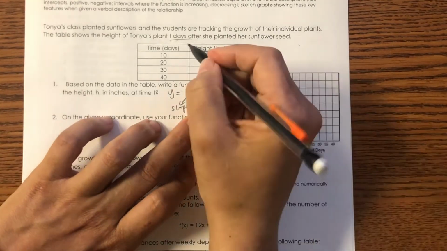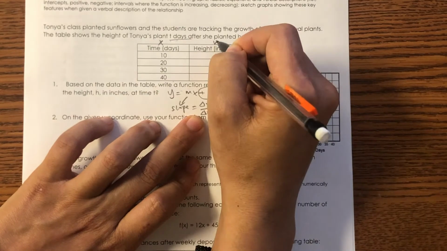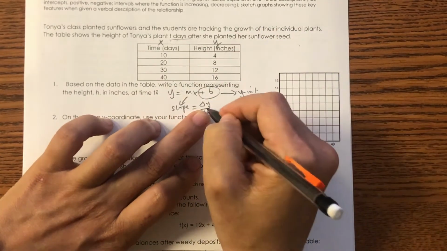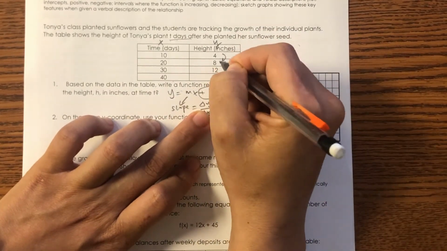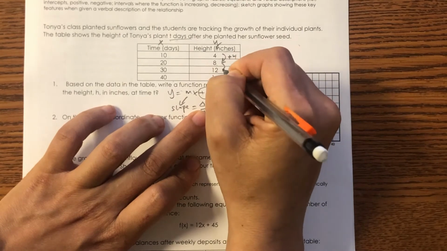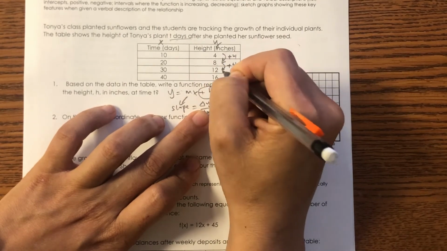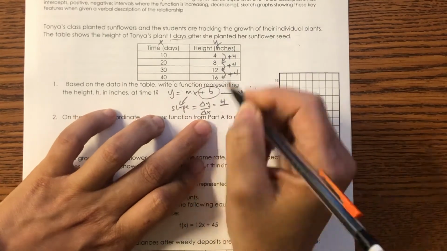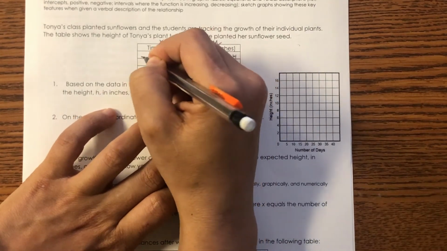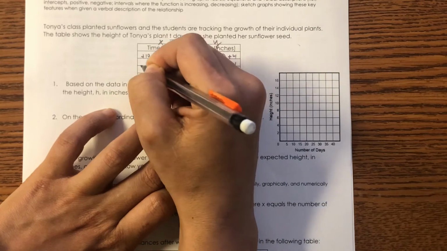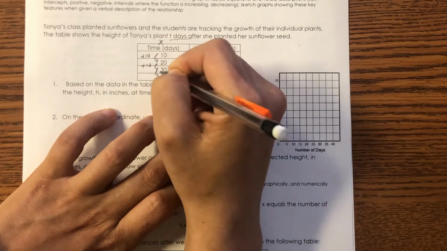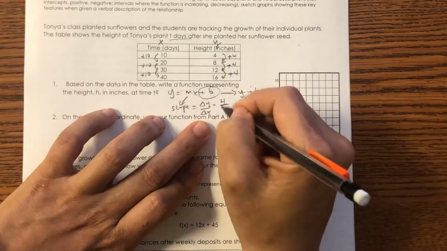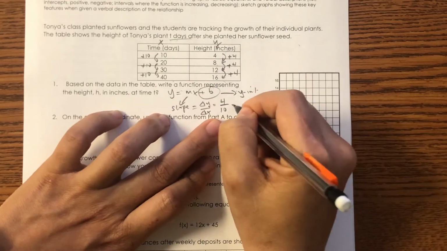So let's find that, the change in y. So this is going to be x, this is going to be y, right? So how am I changing from 4 to 8? I add 4. From 8 to 12, I add 4. From 12 to 16, I add 4. So my change in y is 4. What's my change in x? From 10 to 20, I'm adding 10. 20 to 30, I'm adding 10. 30 to 40, I'm adding 10. So this is 10.